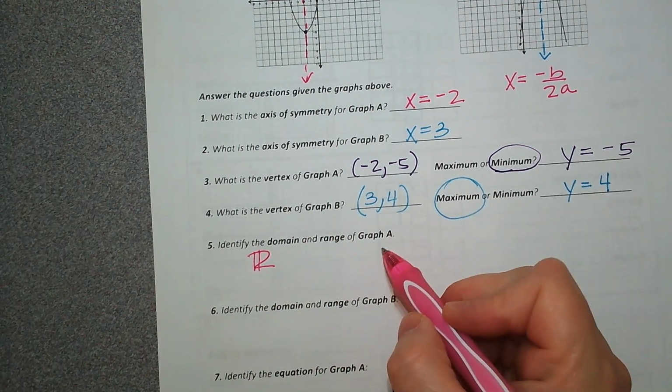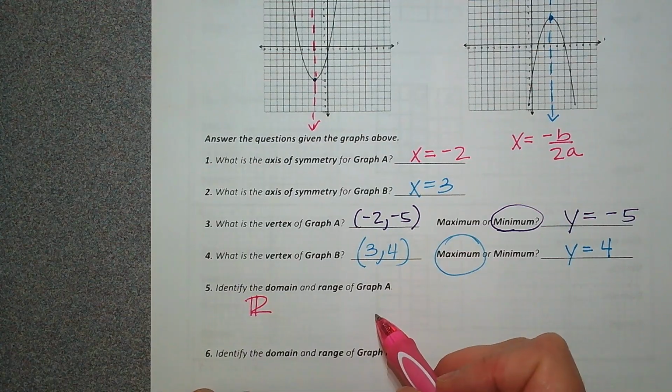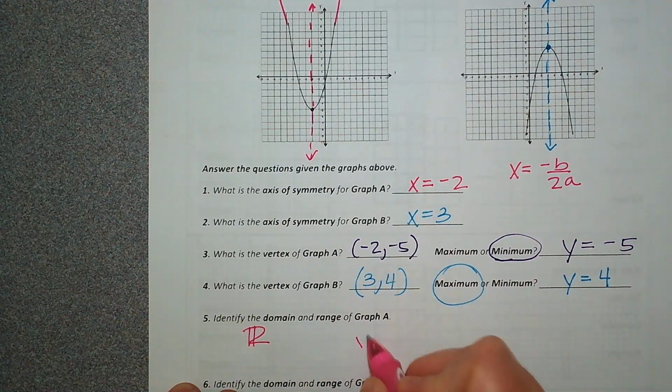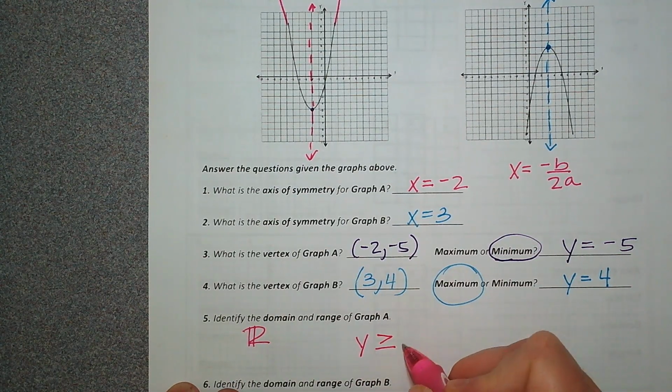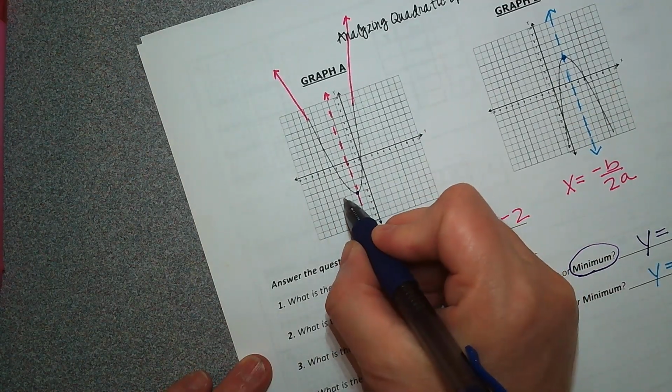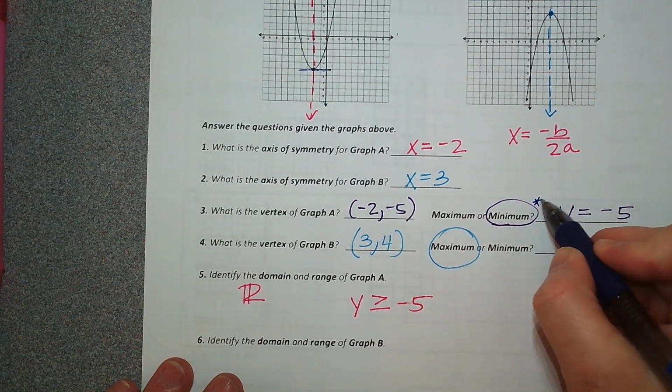What is the range of graph A? Y is greater than -5, yes. This is the lowest point right here, your y value of your vertex. That's why we call it a minimum value.